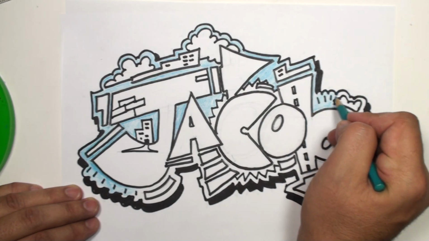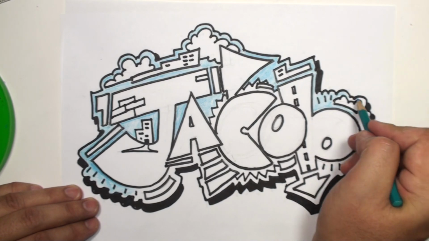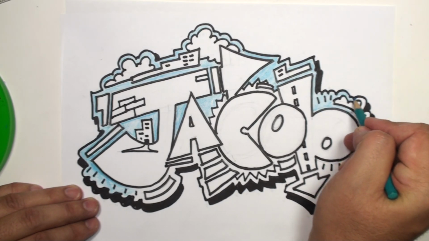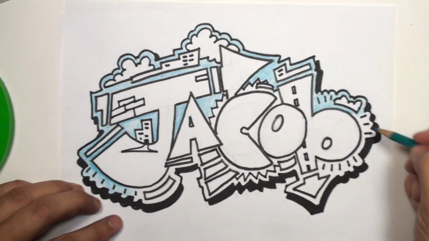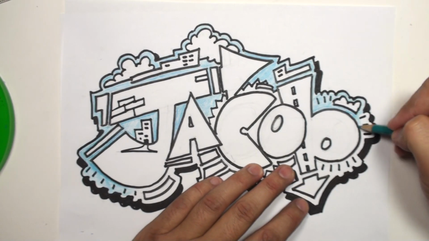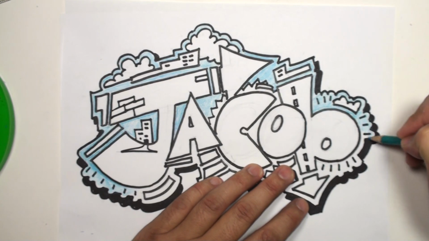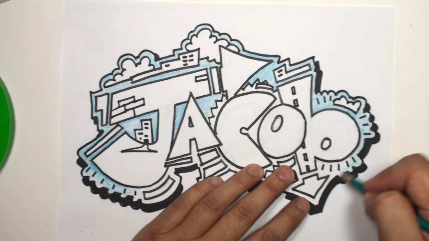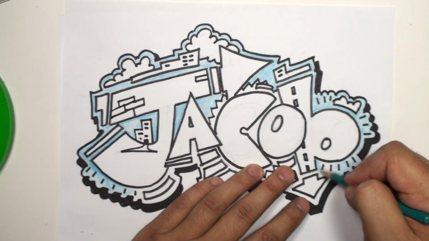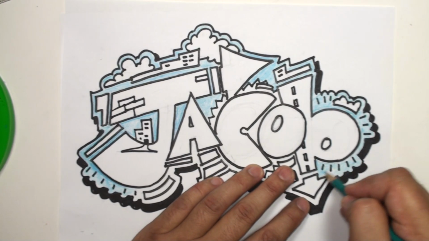Jacob's been a pretty popular name in the last couple of years because of a character in some movies, the Twilight movies. Those are about vampires. Don't know if you guys have watched those. I've got some kids that are into that, and then some younger ones that absolutely aren't yet.